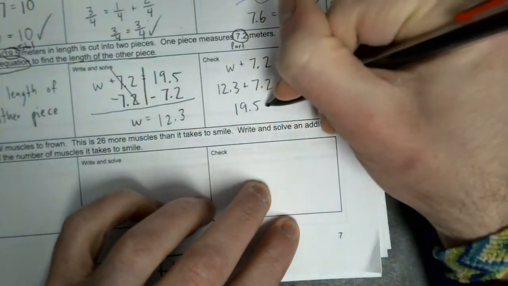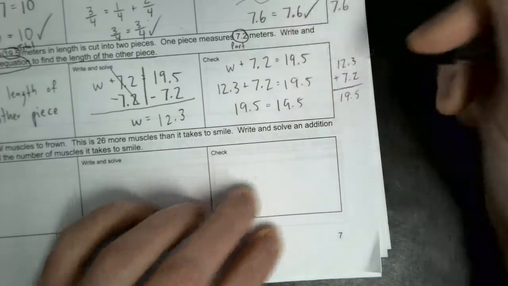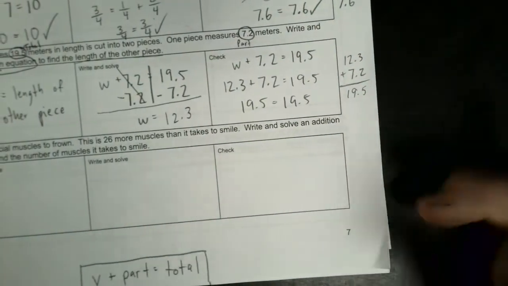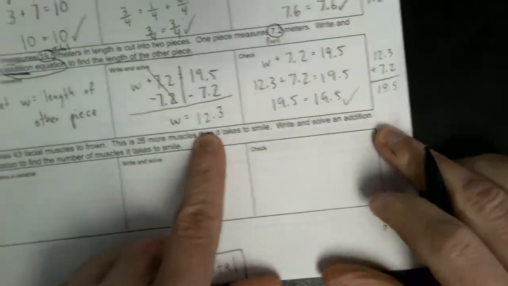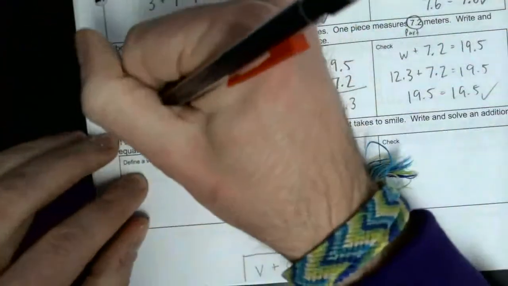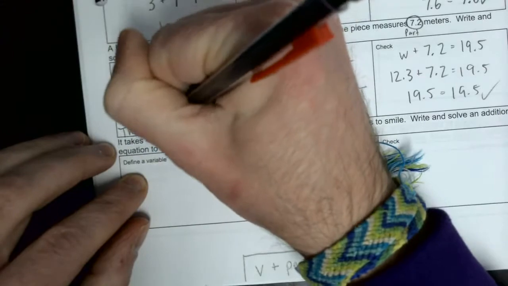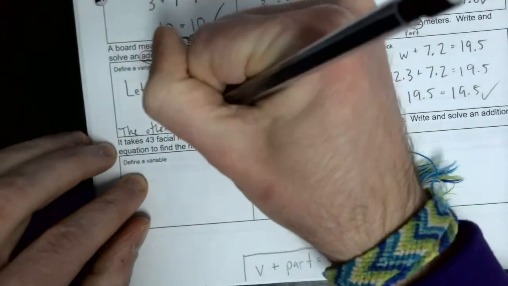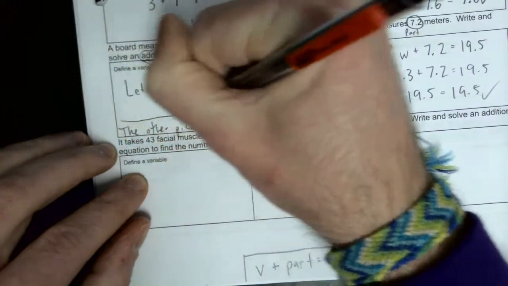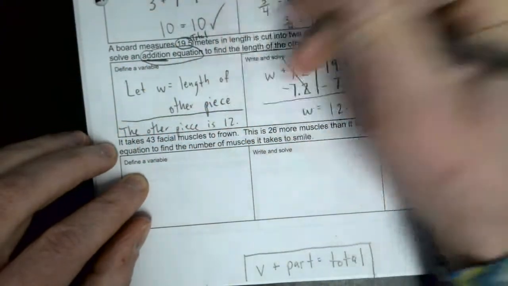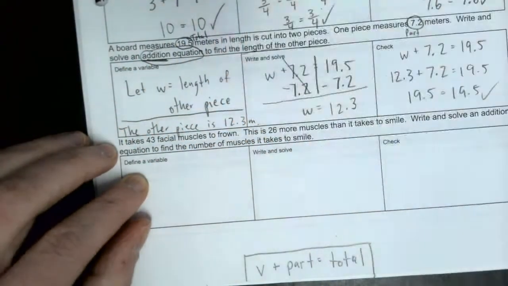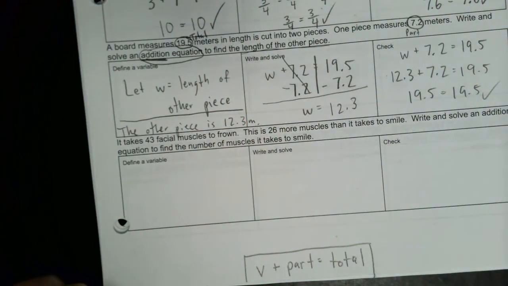So that checks out. The answer is 12 3/10 feet. So we might say, I'm just going to put it here. I know it's kind of crowded here. The other piece is, I'm just going to put a little line here. It's 12.3 meters. Okay?